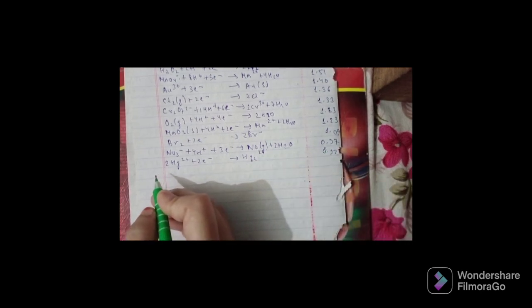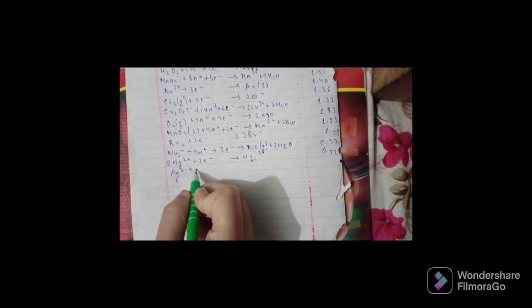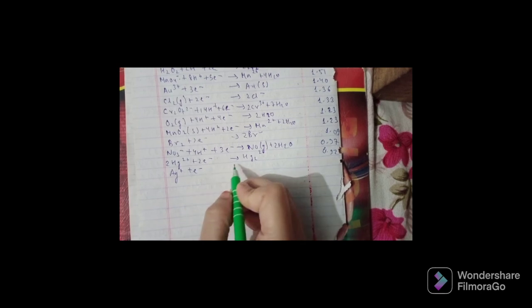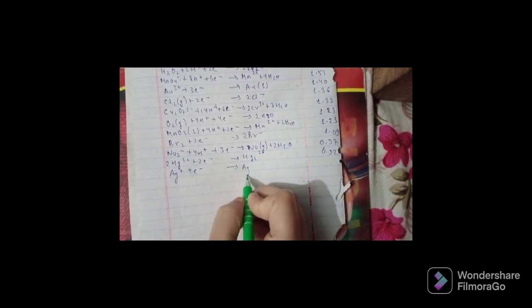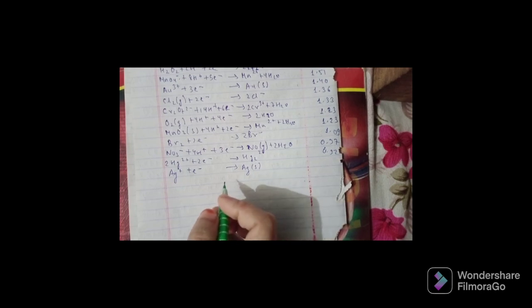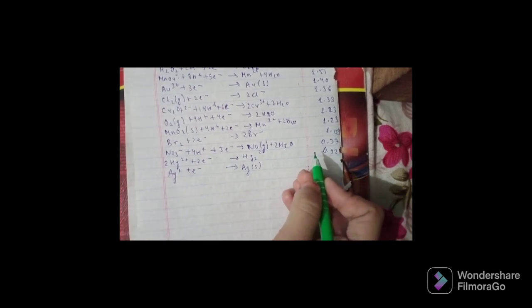Now we have another one, which is Ag plus electron, so we have your Ag in solid state, and the tendency which we have here is 0.80.